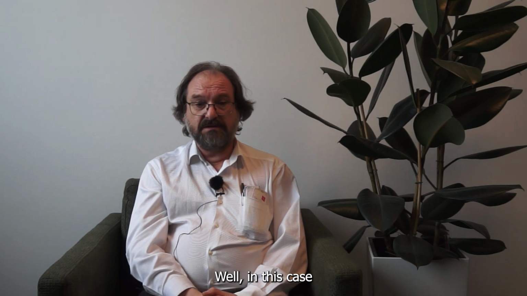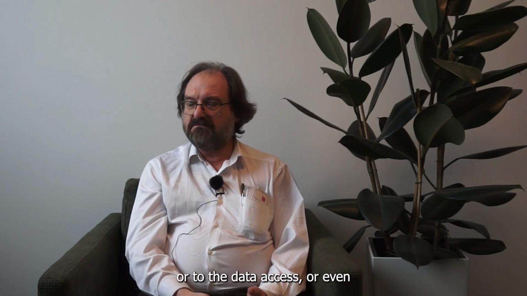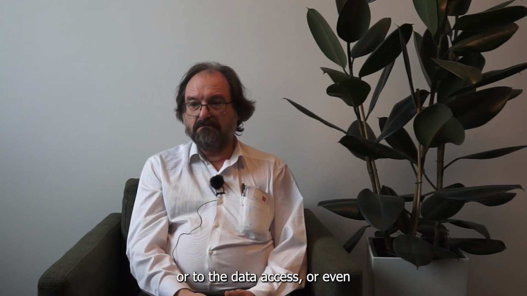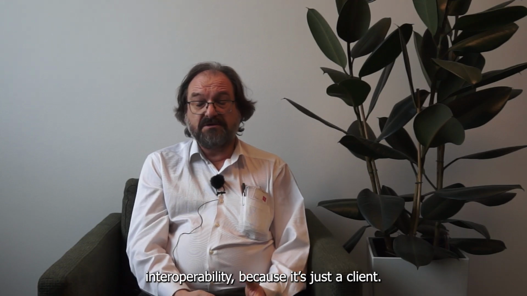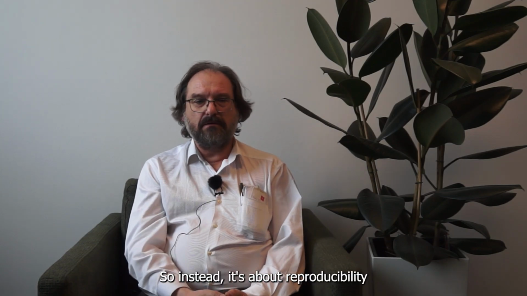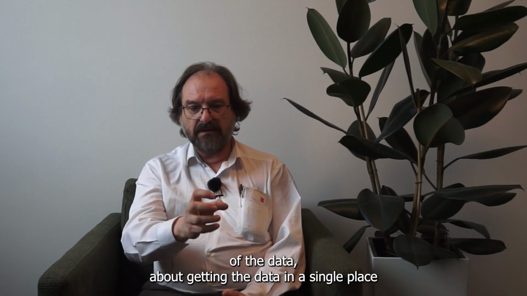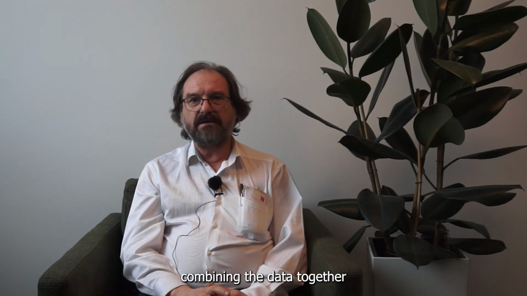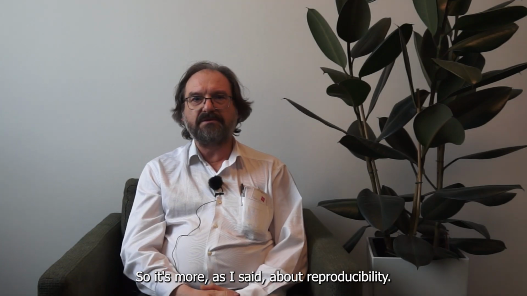Well, in this case, it's not contributing to the data discovery or to the data access or even to the data interoperability, because it's just a client. So instead, it's about reproducibility of the data, about getting the data in a single place, combining the data together and playing with it. So it's more about, as I said, reproducibility.